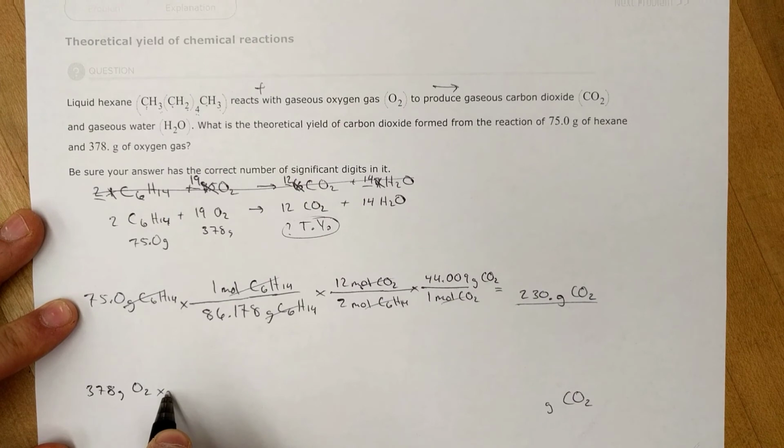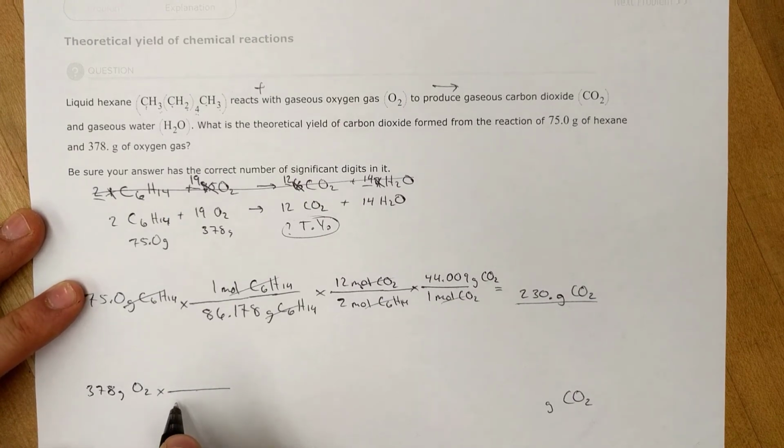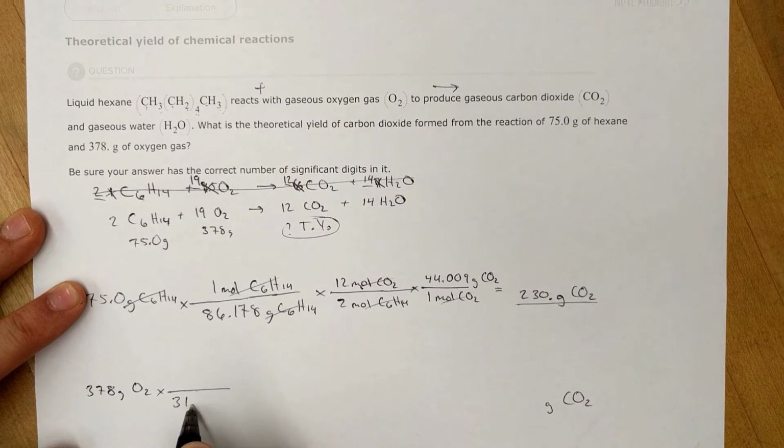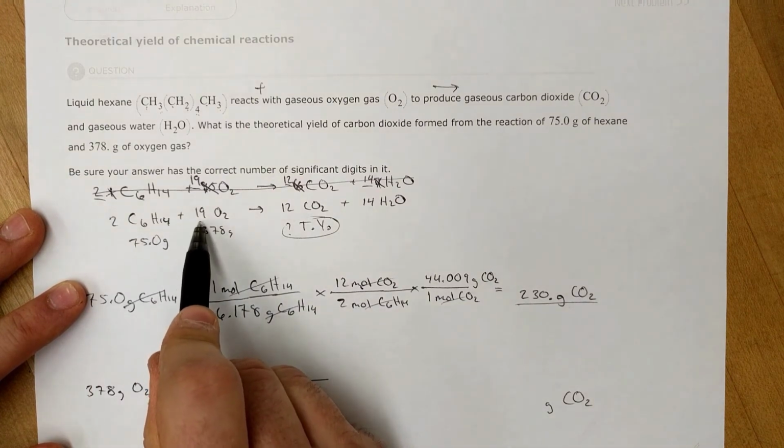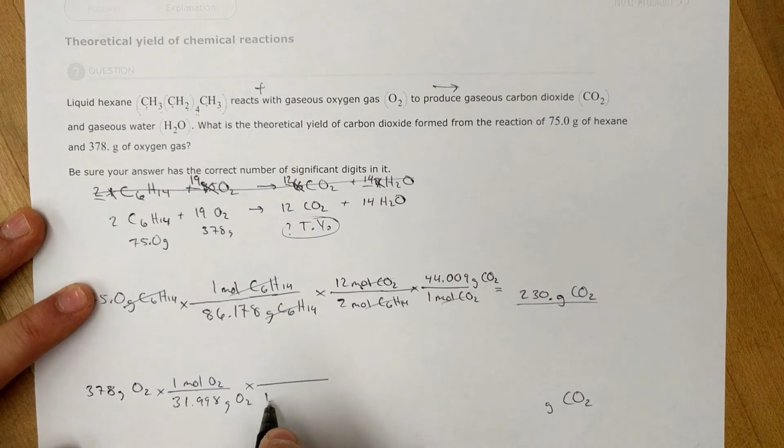Now we'll do the same thing with oxygen. The steps are exactly the same, so the molar mass of oxygen is 31.998 grams of O2 per 1 mole of O2. The mole ratio to convert from moles of oxygen to moles of carbon dioxide is 19 moles of oxygen to 12 moles of carbon dioxide.